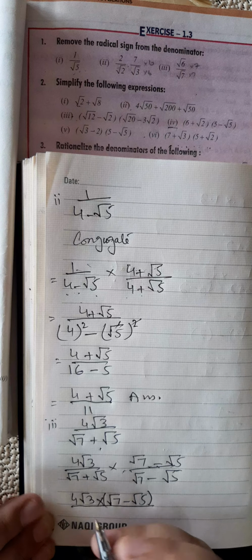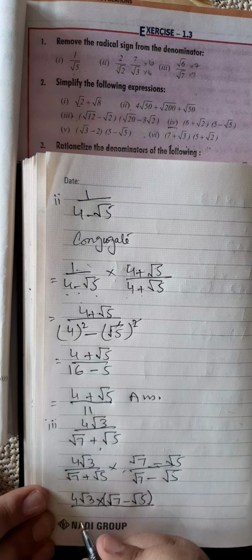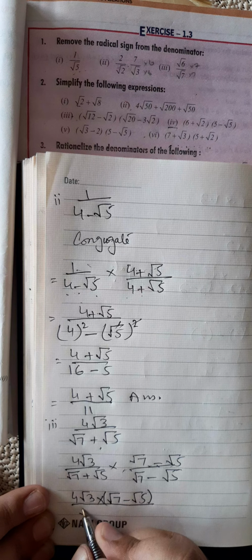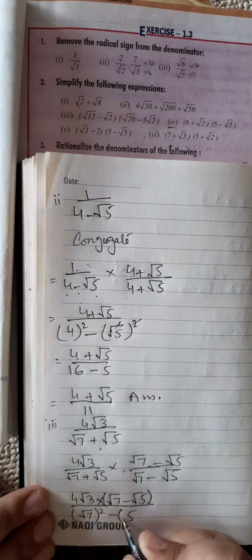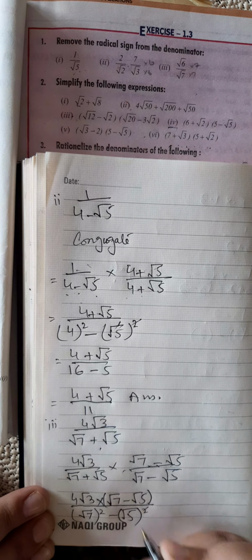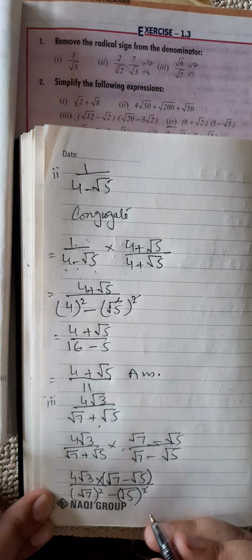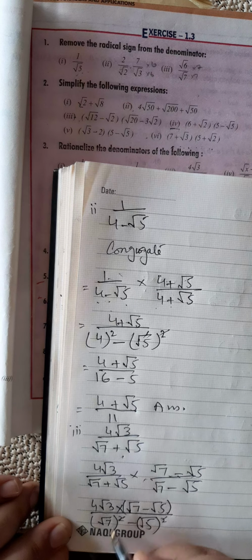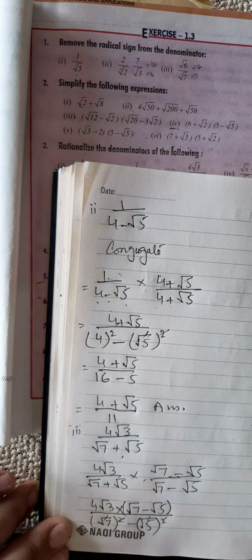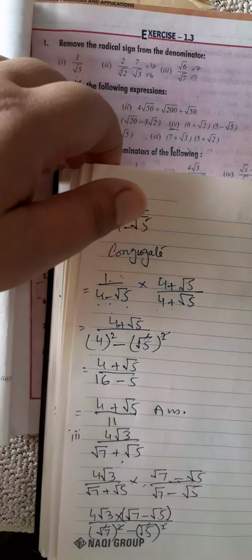In the denominator both have a radical sign; when we apply the square, 7 square and 5 square, the radical signs cancel with the squares.